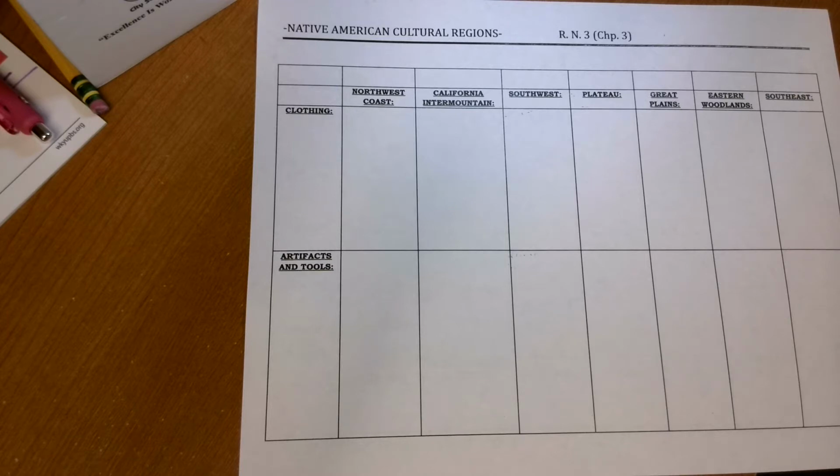As we study the 7 cultural regions that Native Americans lived in in the current U.S., I want you to think about all the different natural resources they had available to them in that area.